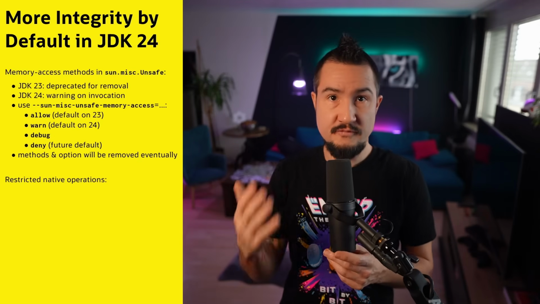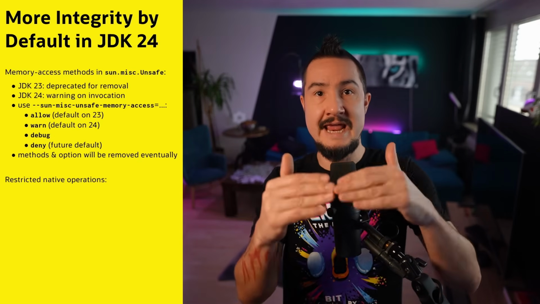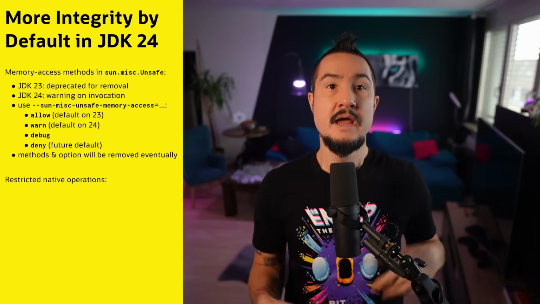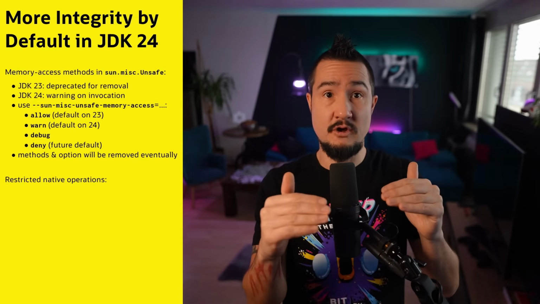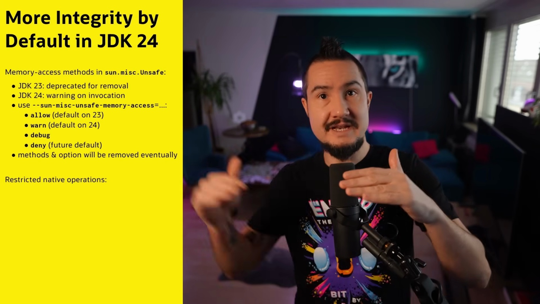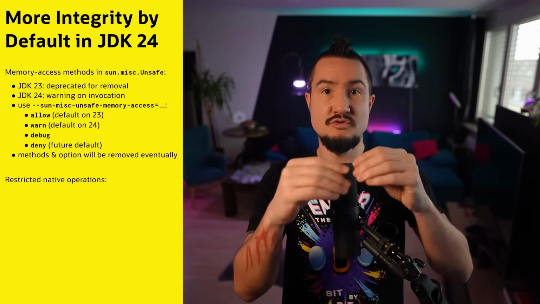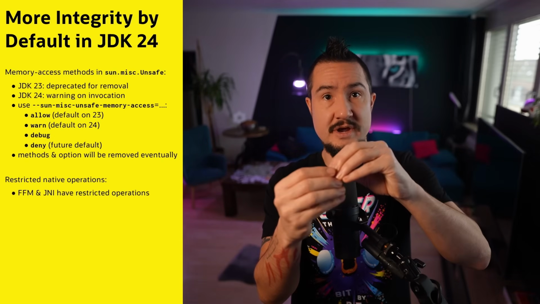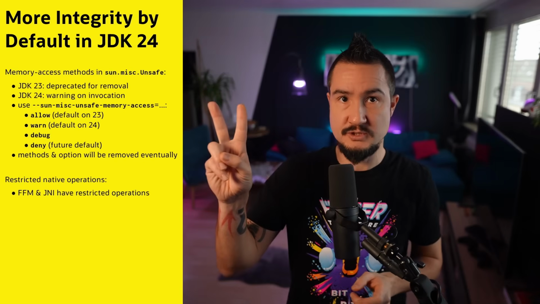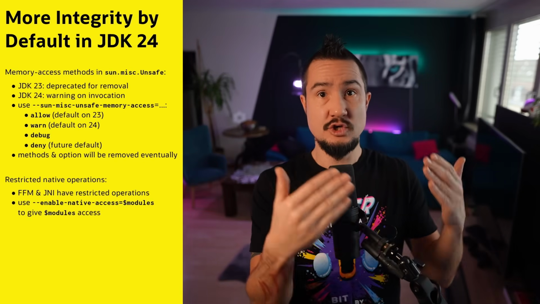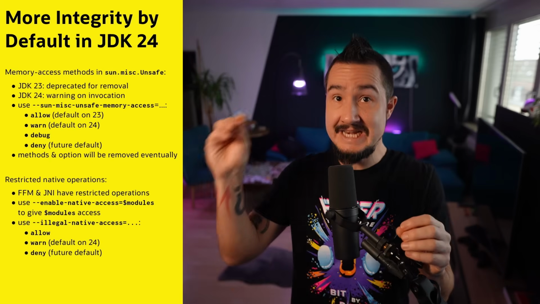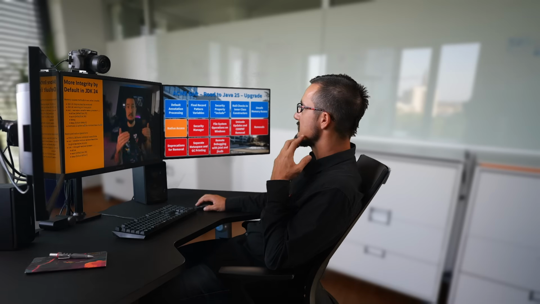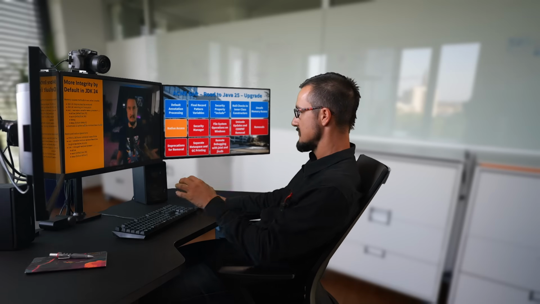And second, the foreign function and memory API used to require the command line flag --enable-native-access to allow execution of so-called restricted operations, those that can undermine integrity. Now JDK 24 temporarily downgrades a lack of that option from error to warning so that it can onboard the Java Native Interface, which used to just allow access to these potentially troublesome operations. Now both APIs contribute to the list of restricted operations, access to which is uniformly managed with two options. Use --enable-native-access to allow access for specific code, and use --illegal-native-access to configure how code that didn't get the green light should be handled. That last one will get stricter over time, with denying such access being the inevitable default.